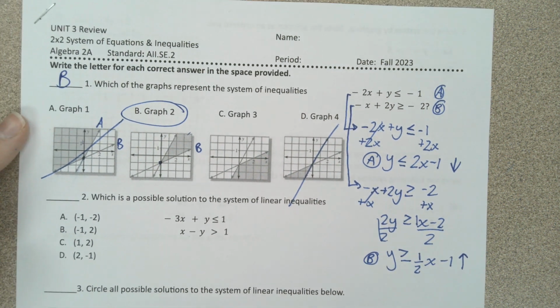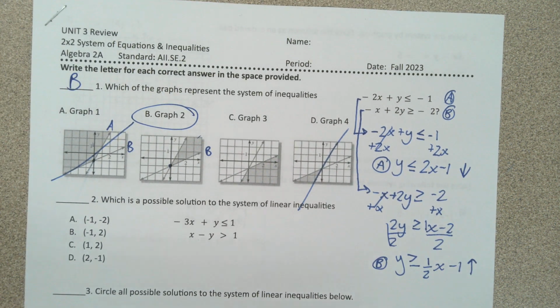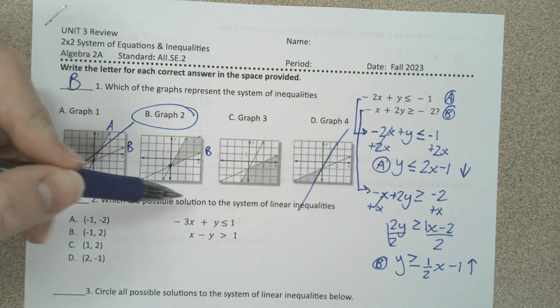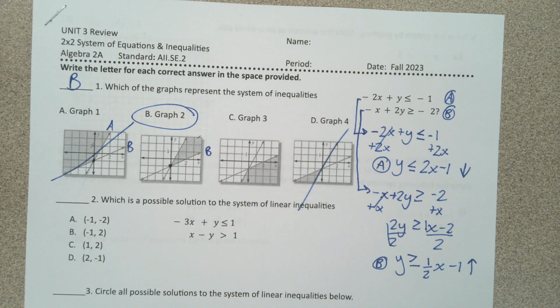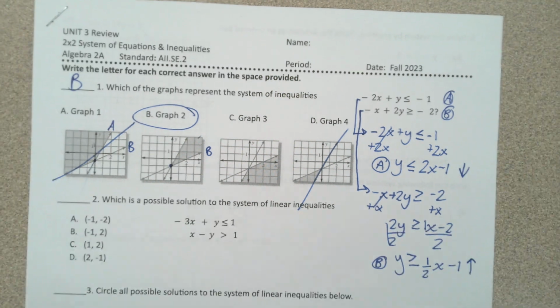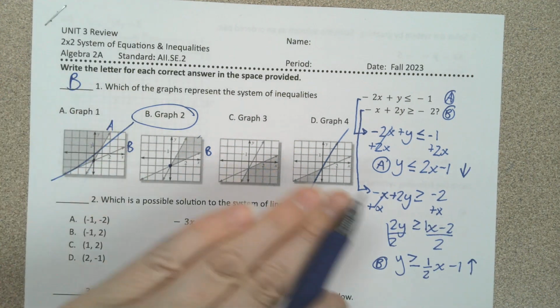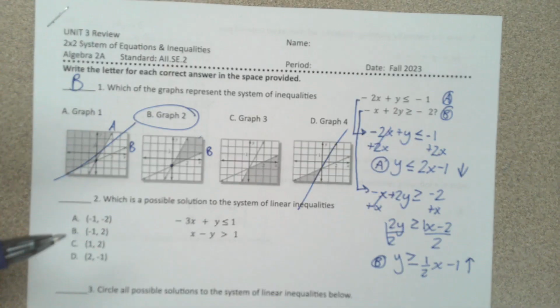This is a little complicated to look at, I can understand. So if you want to, you could always separately graph these lines and practice and do your own shading and then see where the overlap happens. That could be a way to do this problem. Get the graph and then just find which one matches yours. That's always an option.